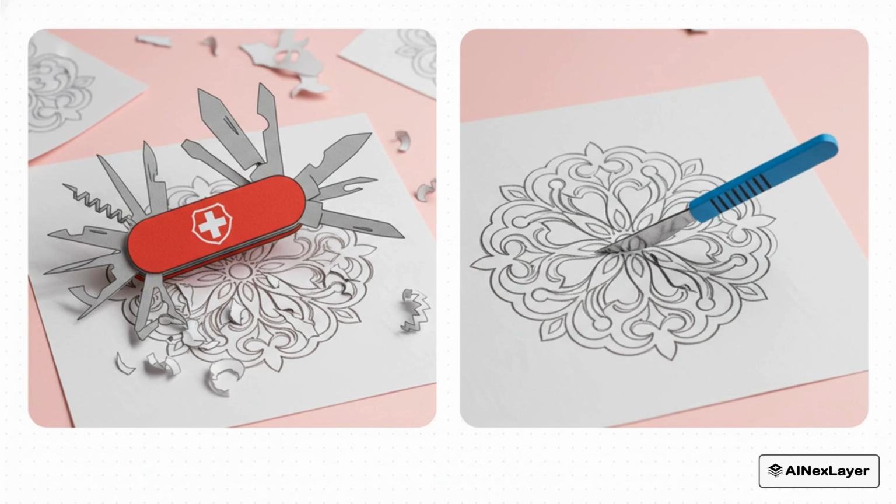I think this is the perfect way to picture it. You've got your big general models like a GPT-4, right? That's your Swiss Army knife. It's super versatile, it can do a ton of different things, but it's not always the best tool for a super specific job. Schematron, though, that's the surgeon's scalpel. It does one thing and one thing only: web data extraction. And it does it with absolute precision.